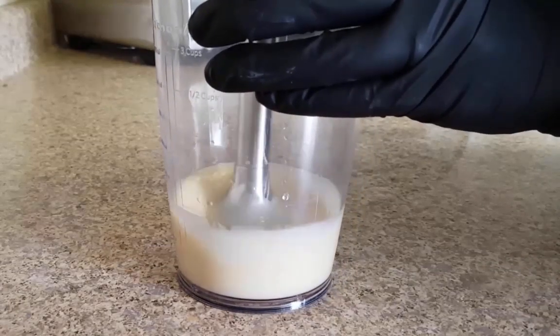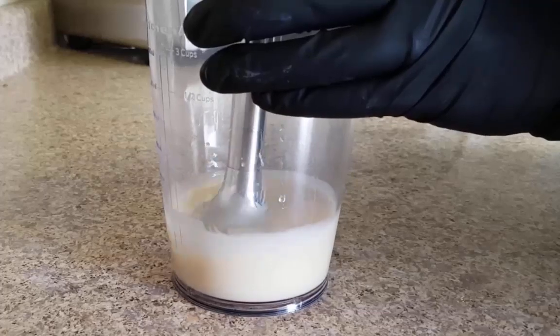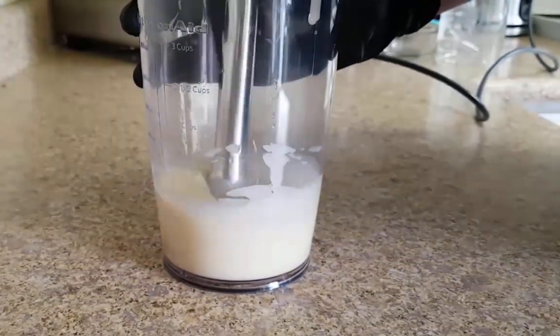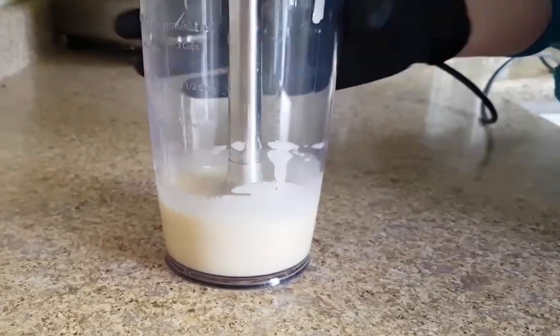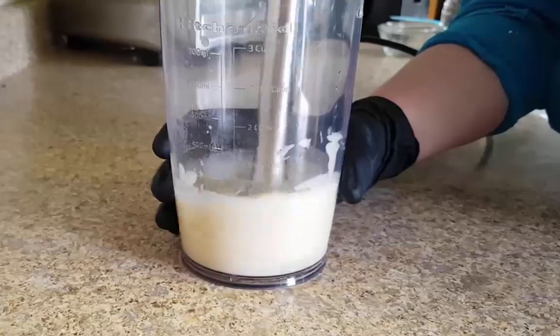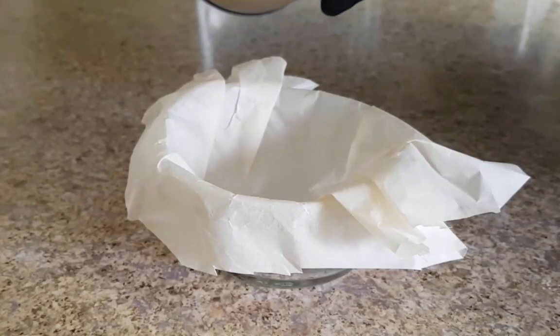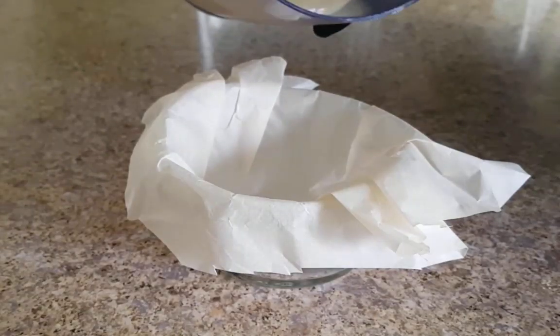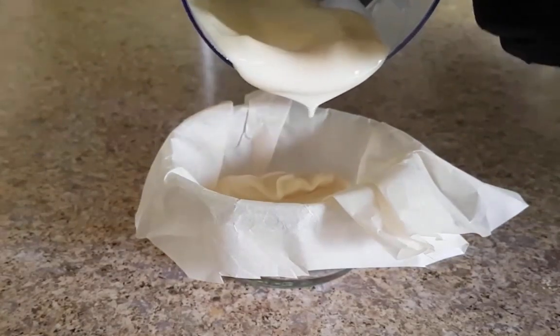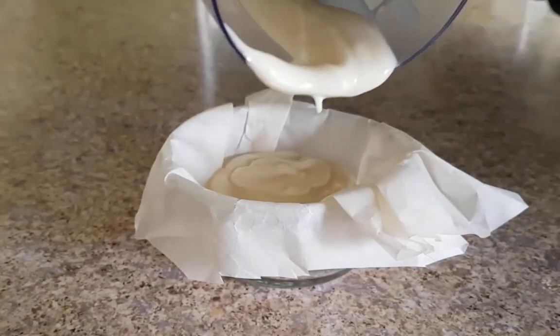This is the point where the oil and sodium hydroxide solution have emulsified and will no longer separate. The mixture will also start to thicken and have the consistency of light pudding. I blended this mixture for about 6 minutes. As the mixture is left to stand, you will notice that it becomes noticeably thicker. At this point, you can put it into a mold and leave it for a day for it to solidify.